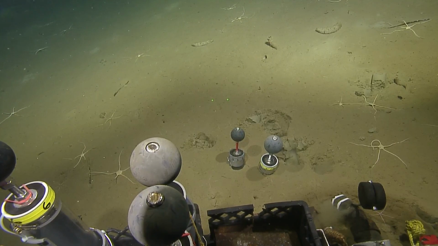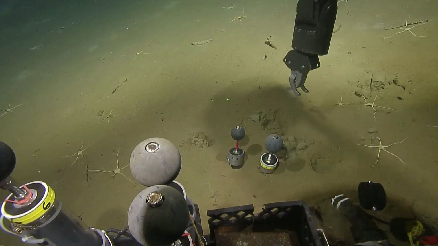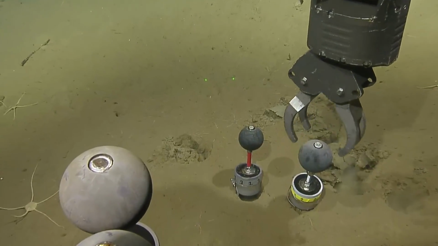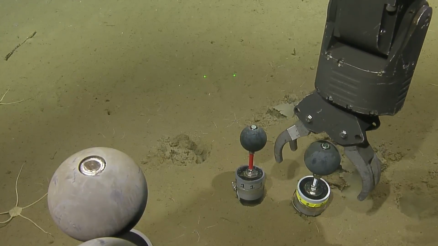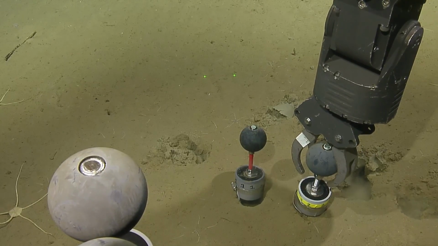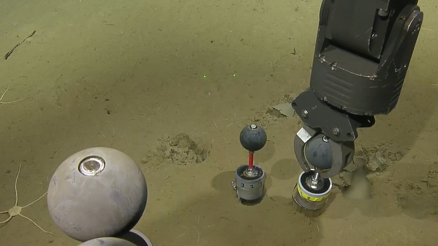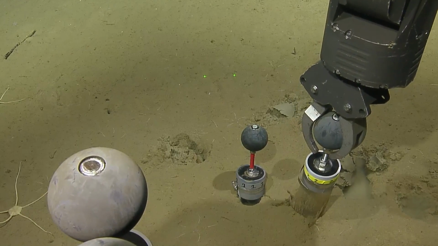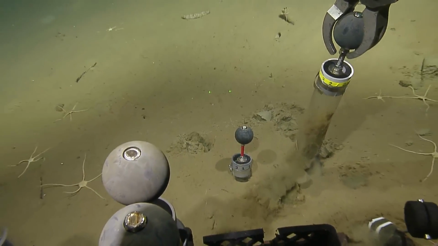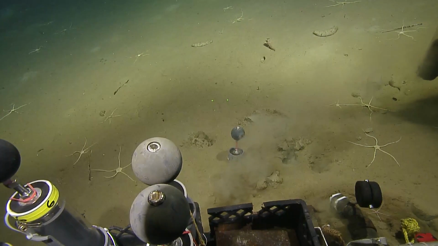All right, push core 3, that was 170. Correct, 170. Not very deep. Yeah, surprisingly shallow.